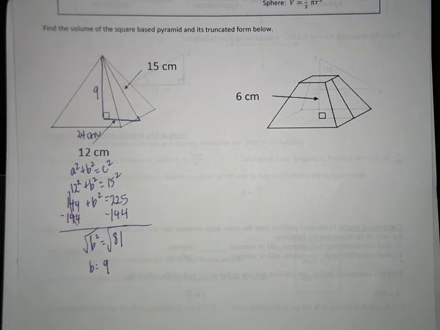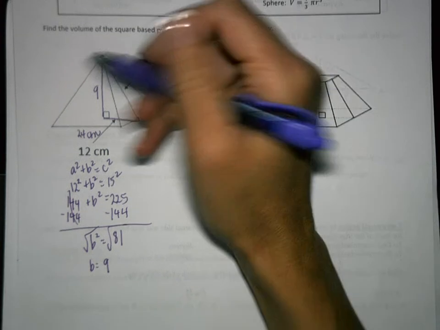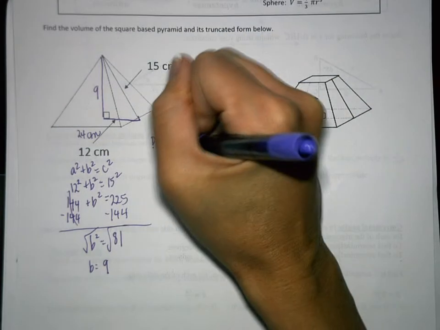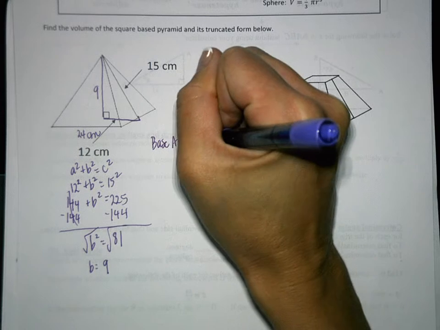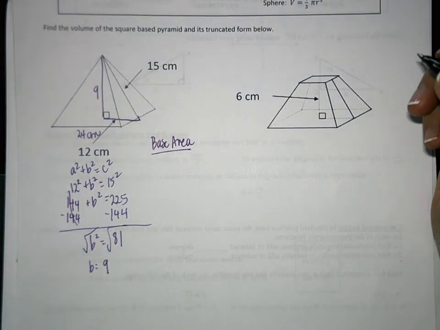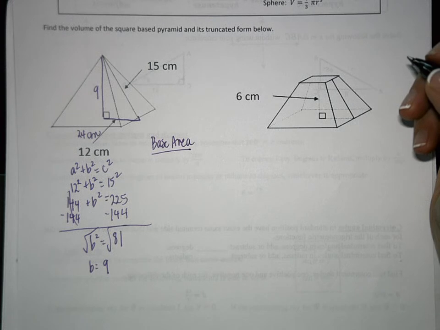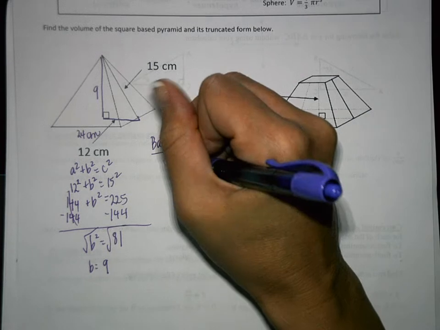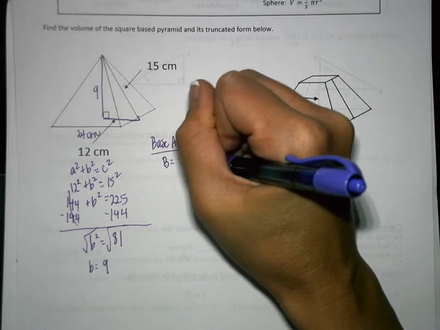Okay, so in order to find the volume, we need to know the base area. So on this figure, my base area is just going to be what? How do you find the area of a square? Very good. Length times width. So my base area is going to be 24 times 24.